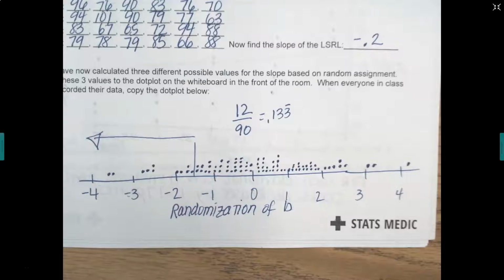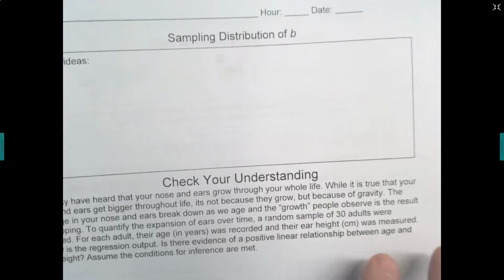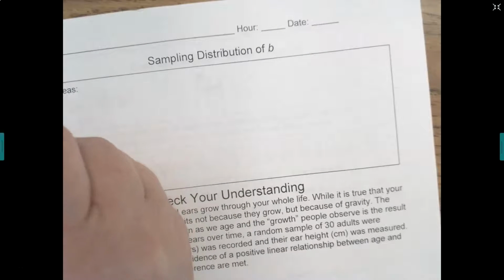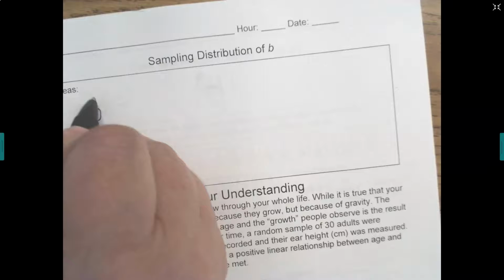All right, so let's flip this over and summarize some of this information down for you. There's a couple things I want to remind you that when you have a population, I'm going to make a little population cloud here.